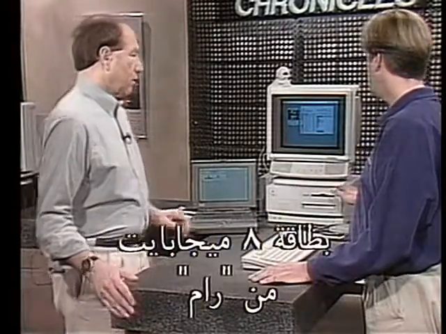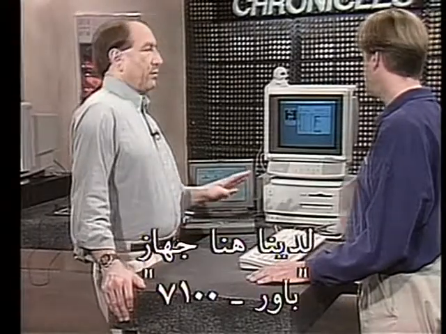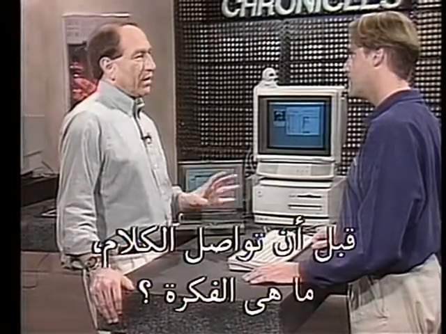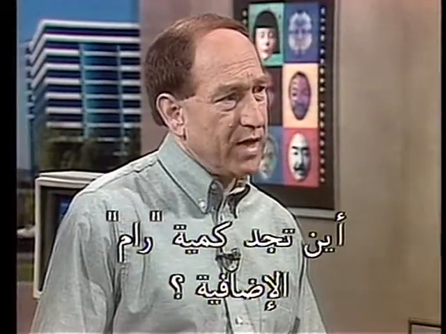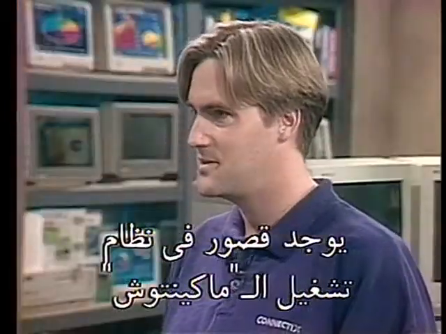Over here, we've got a PowerPC, a 7100. Okay. Before you get that far now, what's the trick? I mean, you can't make gold out of tin, you know. I mean, where do you find all this extra RAM magically? Well, the truth is there's quite a bit of inefficiency inherent in the Mac operating system's use of RAM.